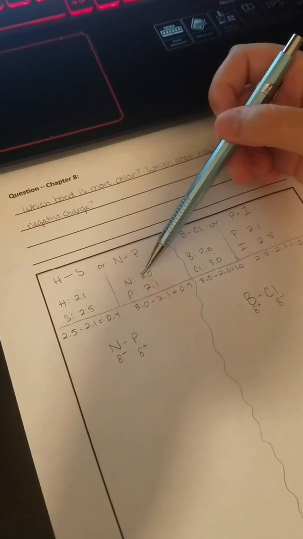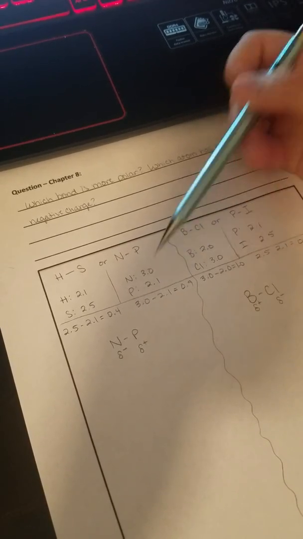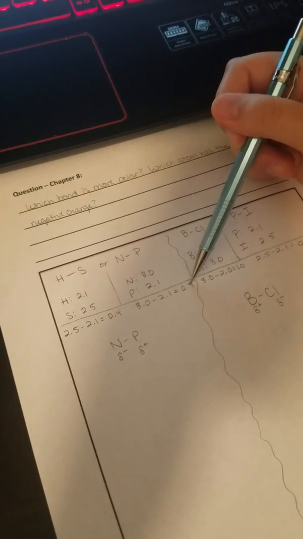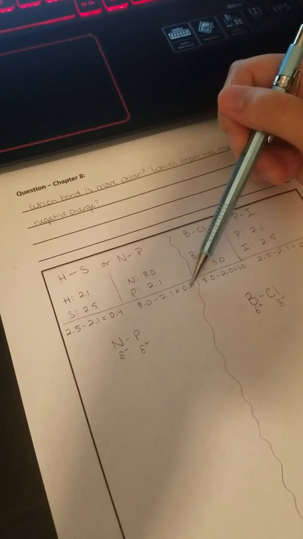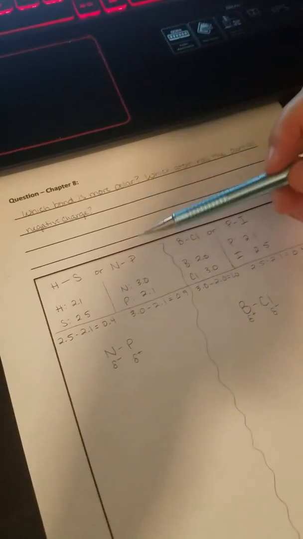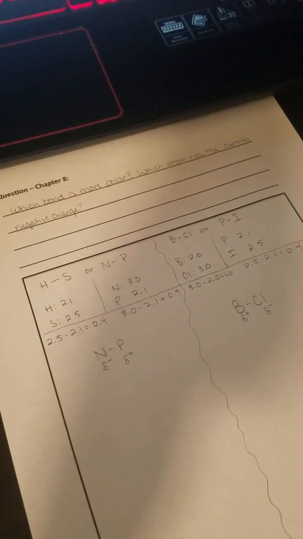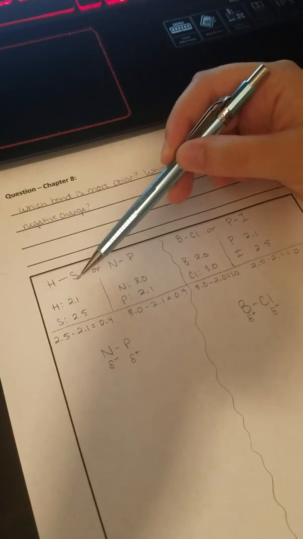And then here we're going to do the same thing. We've got the 3.0 and we're going to subtract 2.1 from it, and that gives us 0.9. If you look at the two numbers, 0.9 is obviously greater than 0.4, so that shows us that the nitrogen-phosphorus bond is going to be more polar than the hydrogen and sulfur.